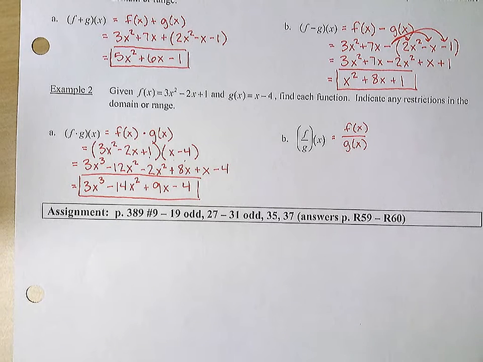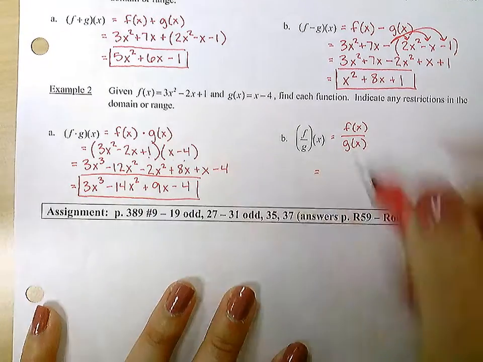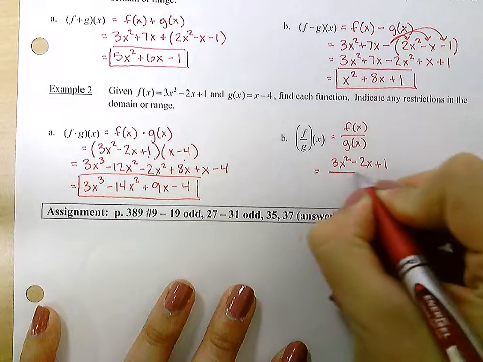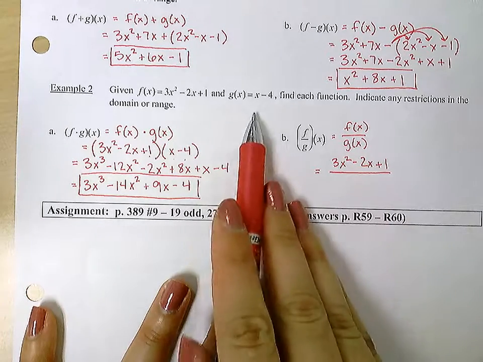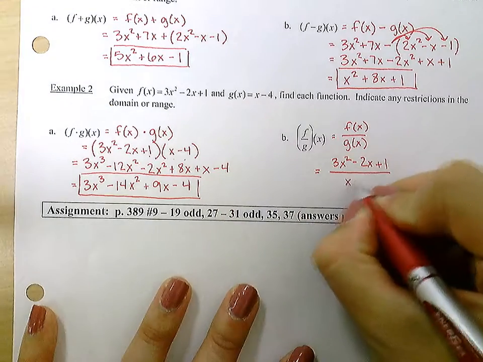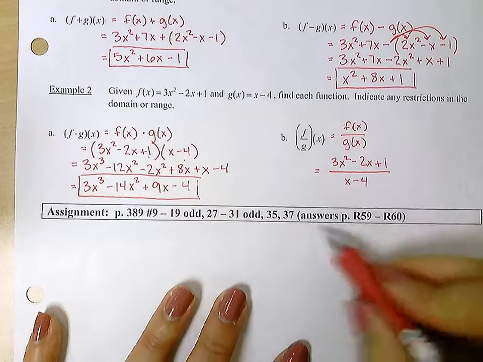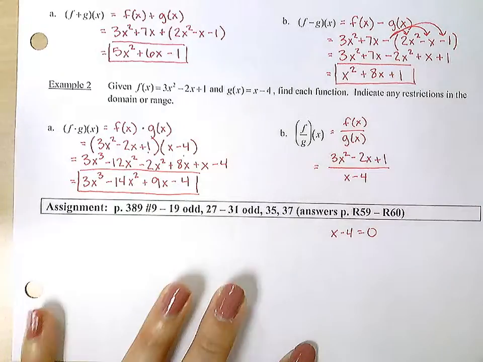So again, I can just plug in my f of x function here, which is 3x squared minus 2x plus 1, over our g of x function, which is x minus 4. Now this one we do have a domain restriction. Our denominator cannot be equal to 0. So below here, I would set my denominator equal to 0.